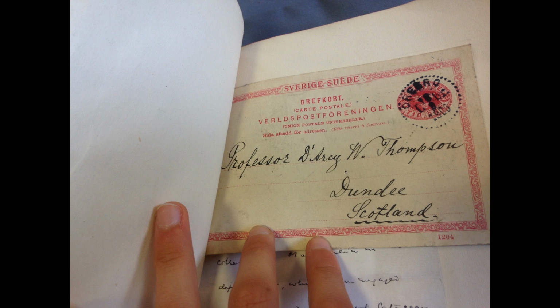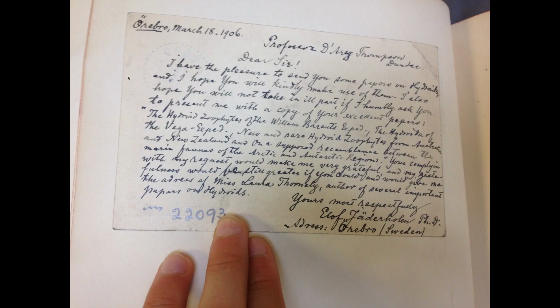What the heck is that? I mean, there were stamps. Why wasn't it just stamped? Oh, Cote Reserve à l'adresse. Maybe it's registered mail, where the return receipt... I bet that's what it was, a return receipt requested.